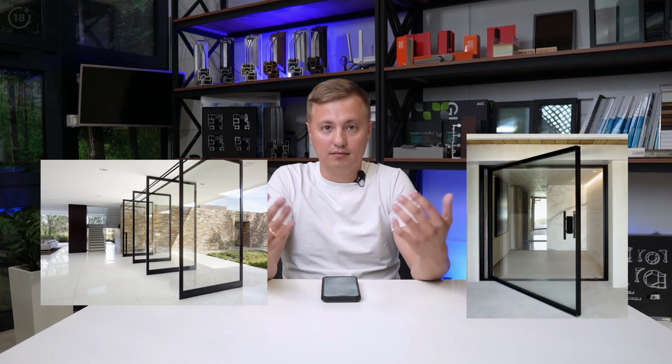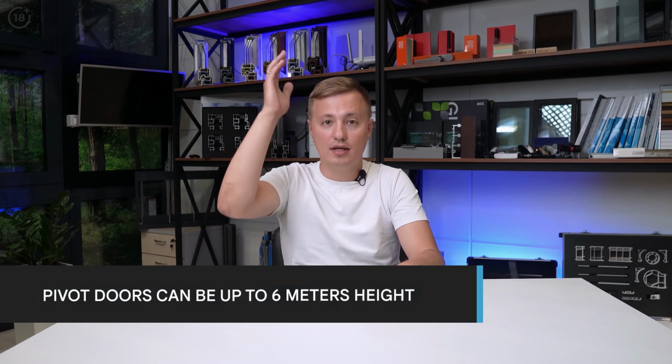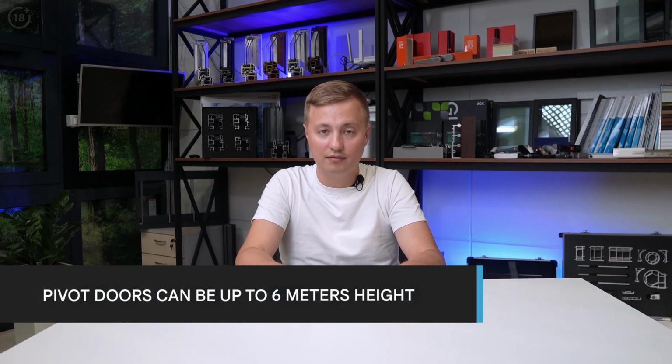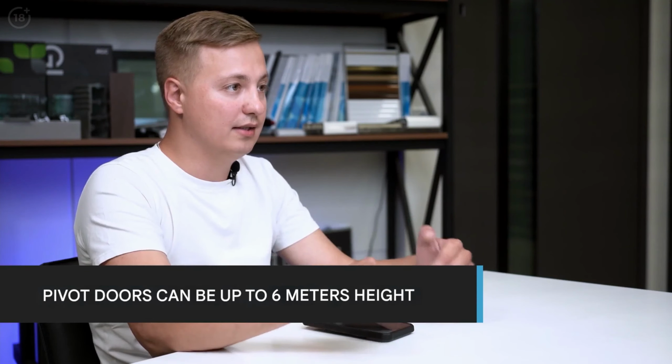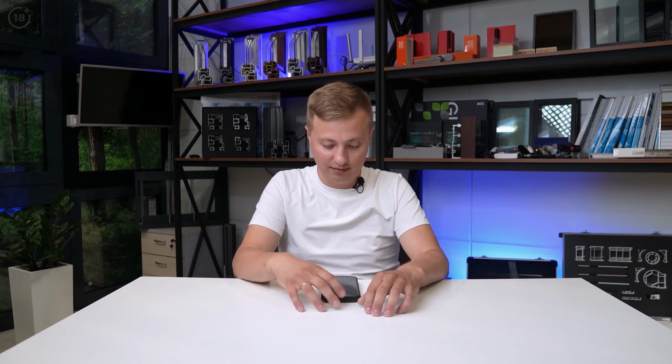So they can't be very big. But pivot doors can be 4, 5, or even 6 meters tall. I've seen doors like that. Personally, I've made 4-meter tall doors, measuring 4 meters high by 2 meters wide. They'll be installing them soon. We'll definitely make a video about it for you. It's this huge, awesome glass door, 4 by 2 meters.